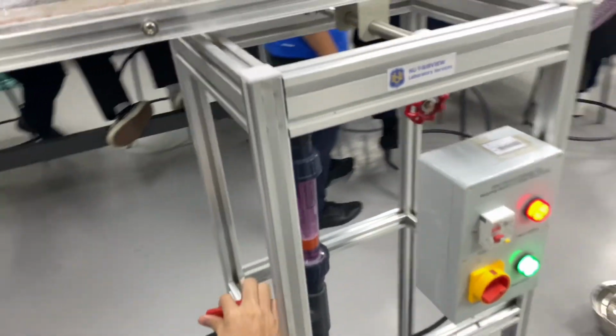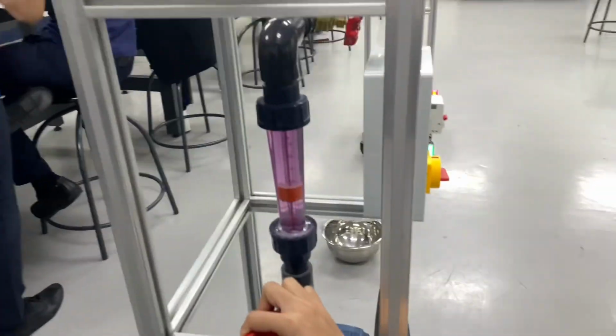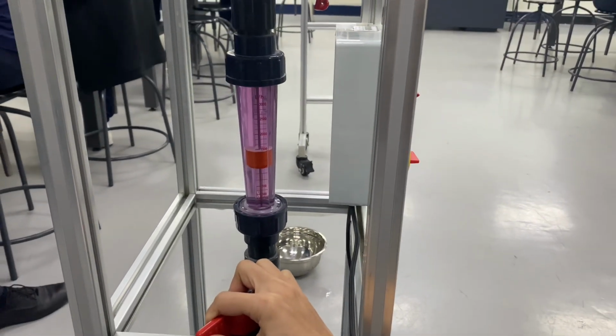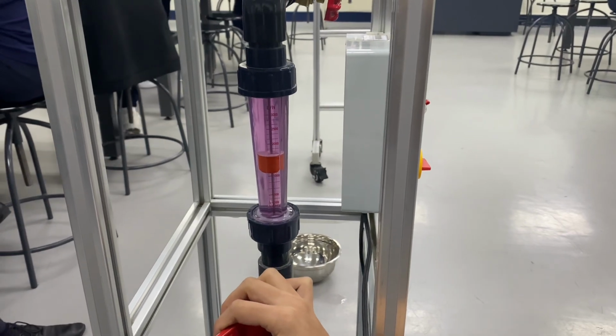Finally, for the third trial, we set the flow to 1,500 liters per hour, which is our maximum flow in this experiment.